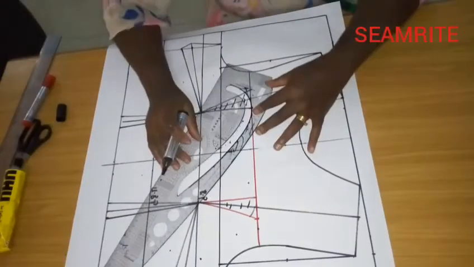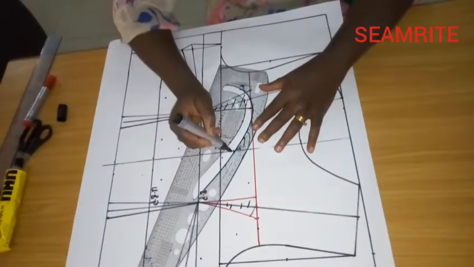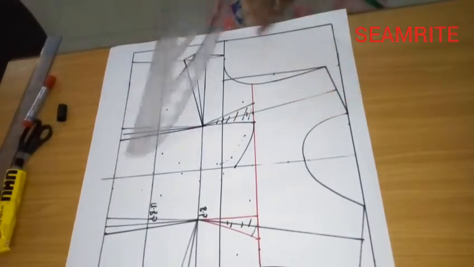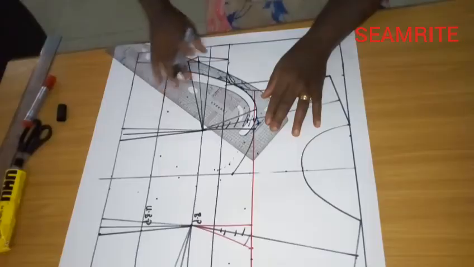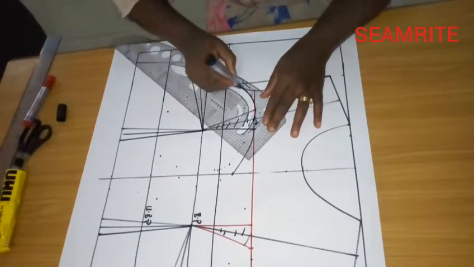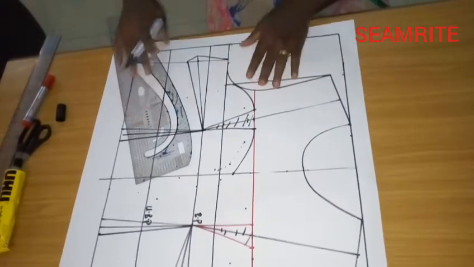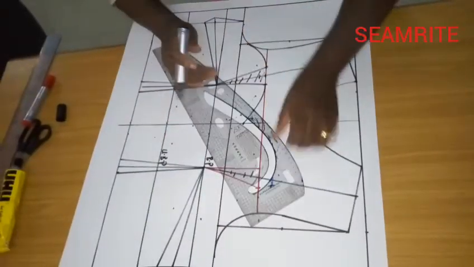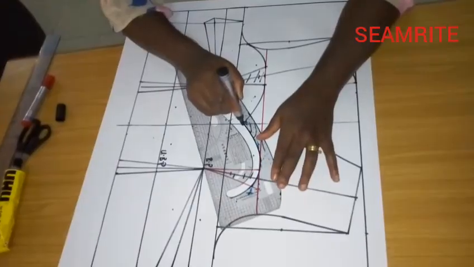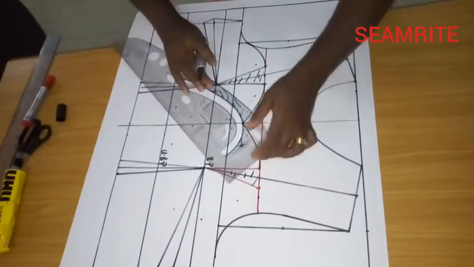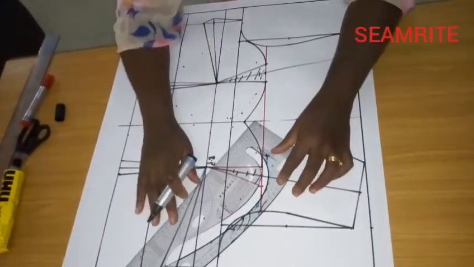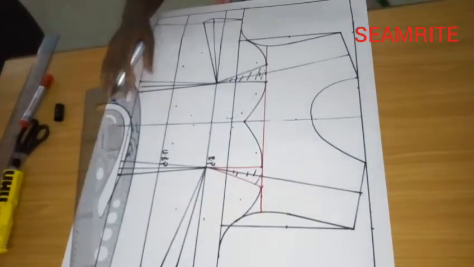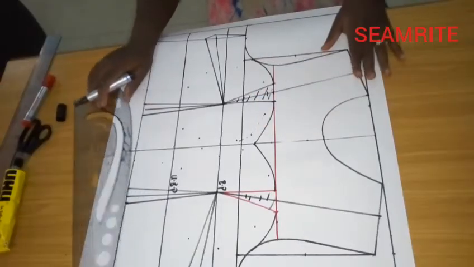Then I'll place my pattern ruler from the 1 inch to the neckline, running this way, as you can see. I repeat the same thing from here, and I flip my ruler the other way, running into the armhole. You can see we have our sweetheart drafting.